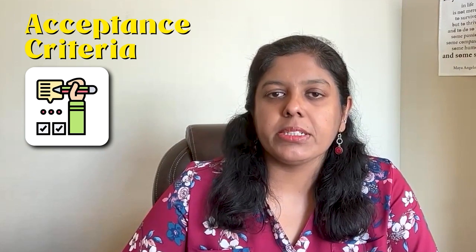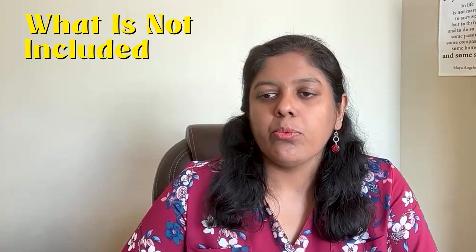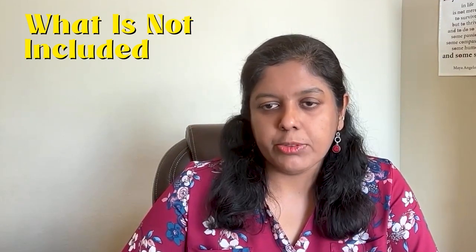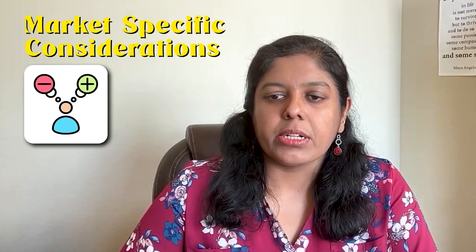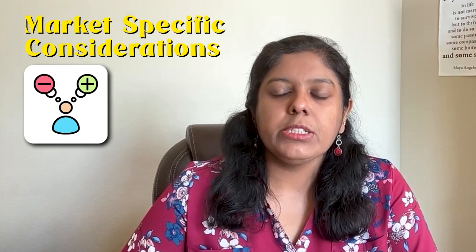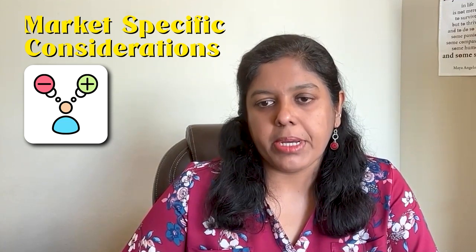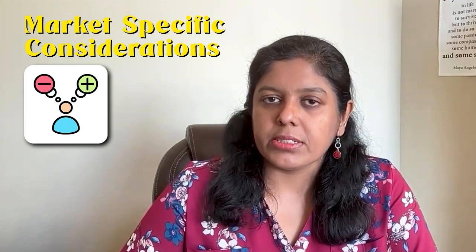Acceptance criteria. Define the list of objective criteria that the implementation team can test against to make sure the feature is completed. What is not included? Specify what outcome will not be achieved by this feature. Key metrics. Identify the metrics that you will use to measure the success of this feature. Market-specific considerations. If you are launching your product to a specific market, you might need to customize the feature for the market. Identify the feature customization needed.